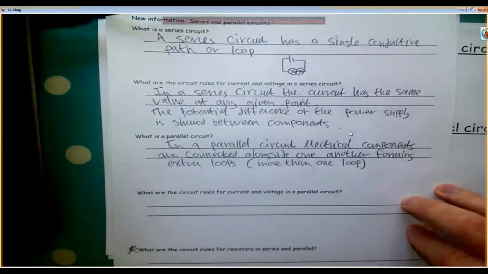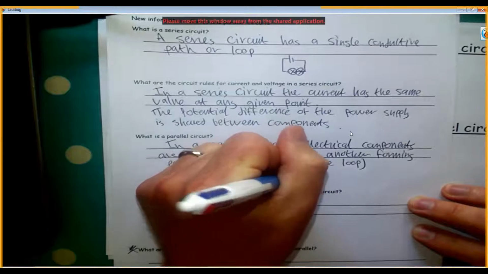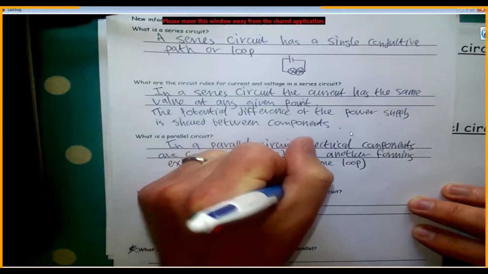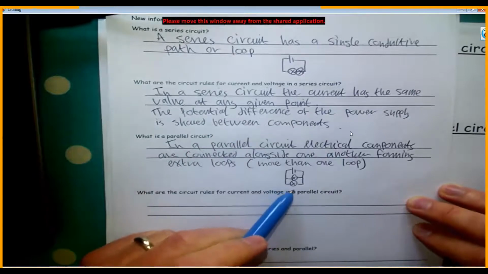Okay, so here's a little example. We've got our cell, we've got our bulb here, and then we've got a second loop with our second bulb on it.